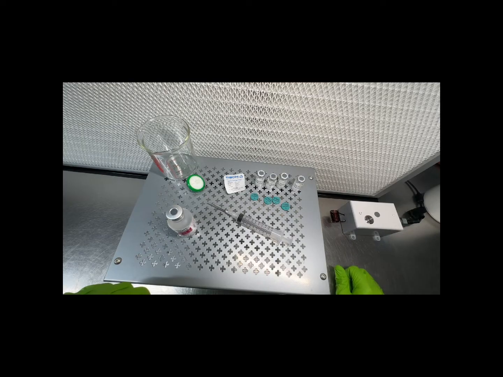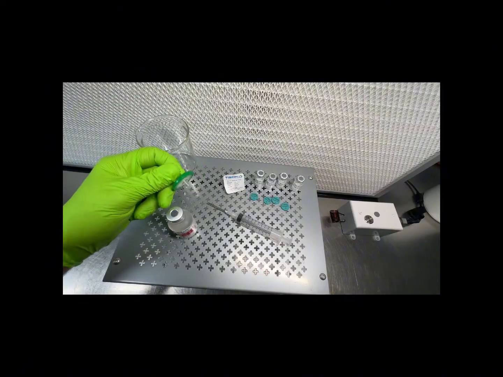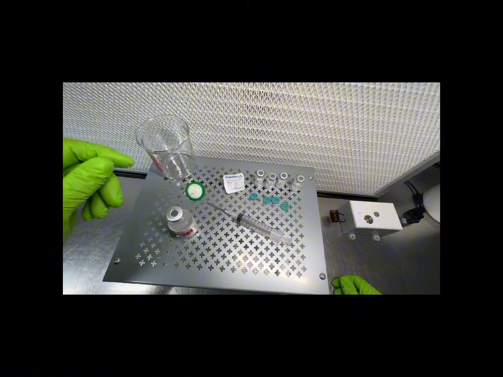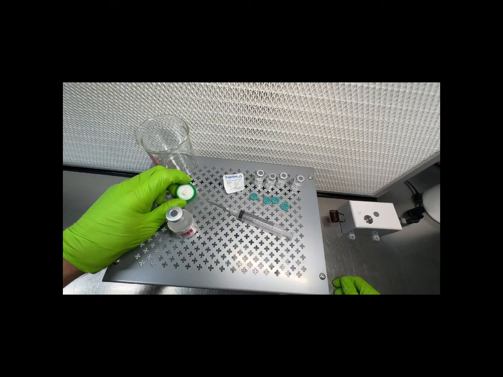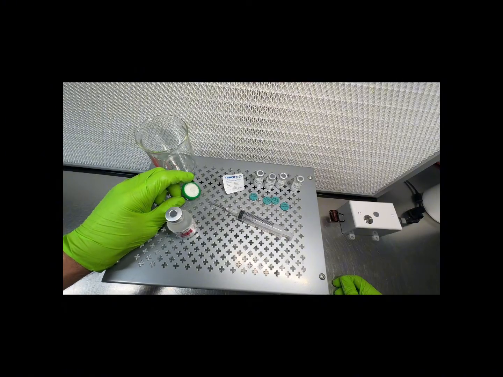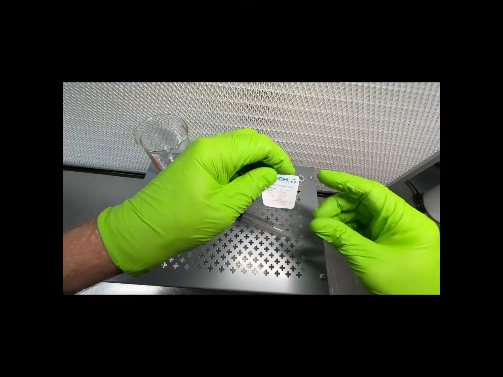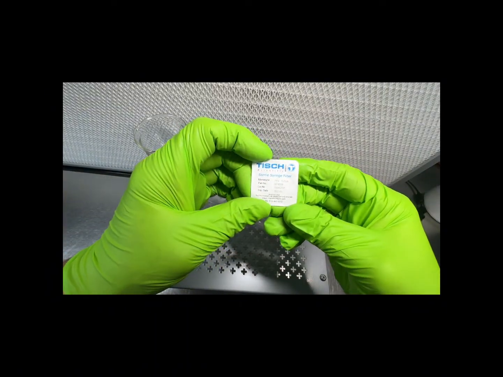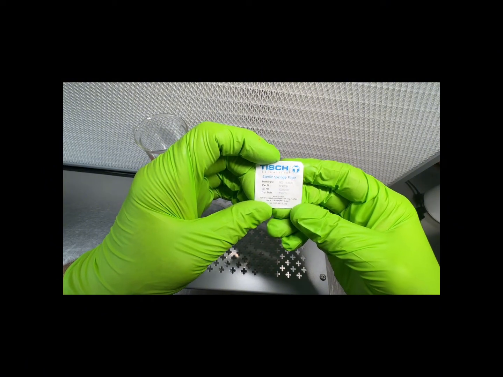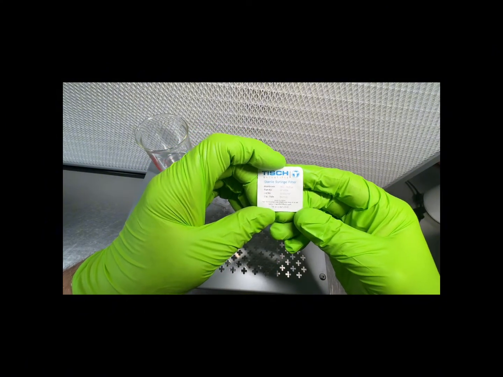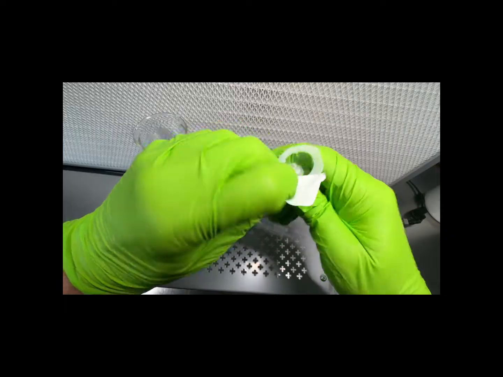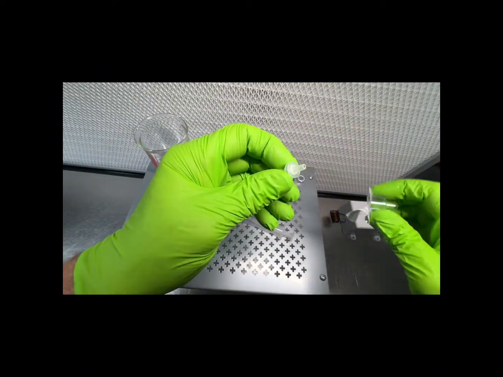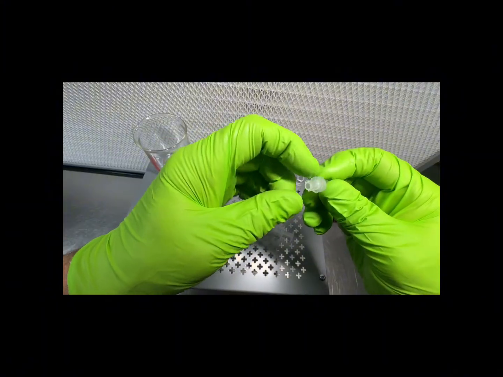Hi everyone, this is another video in our series of syringe filter videos. We have noticed there are a lot of different membrane types and sizes of syringe filters. We have been recommending this one for most peptide reconstitution, which is a PES membrane. It's 0.22 microns. That's the pore size, and then the diameter is 4 millimeters on the membrane itself, which comes in this round housing here.